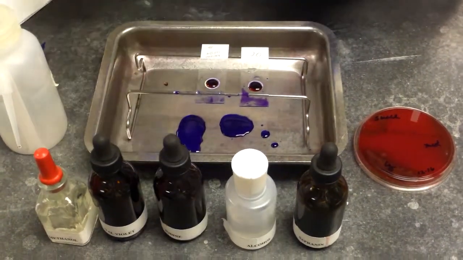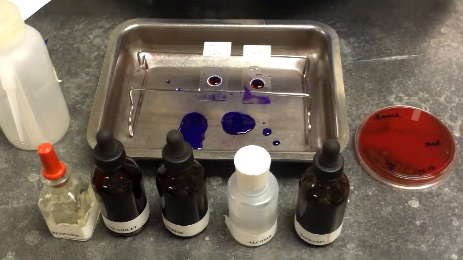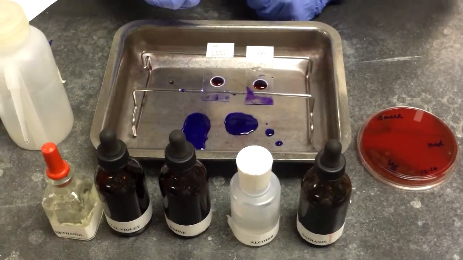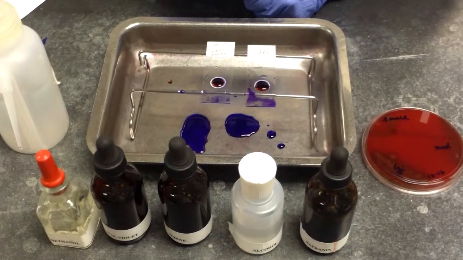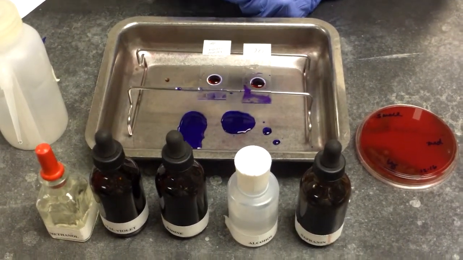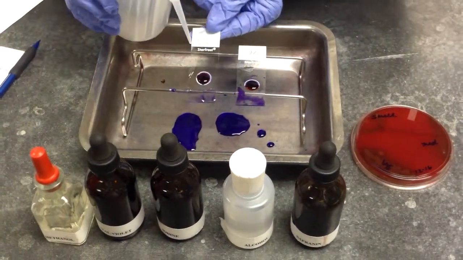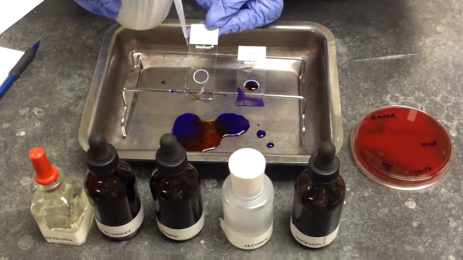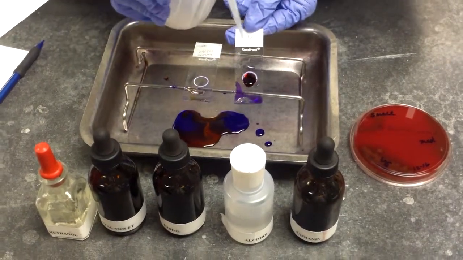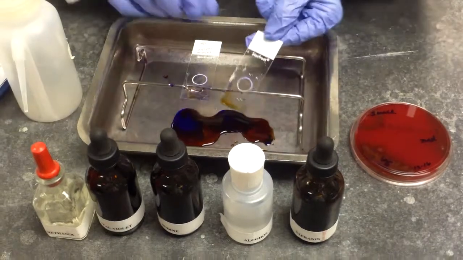So when we added the crystal violet, the cell wall will take in that crystal violet color, and we add the iodine as the mordant to set that color into the cell wall. After the 60 seconds, we are rinsing with water, and again we'll tap the excess water.